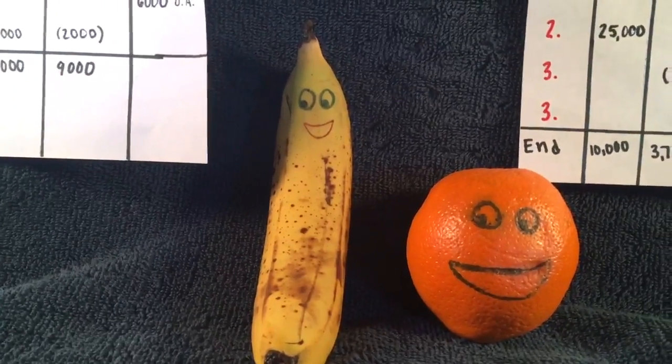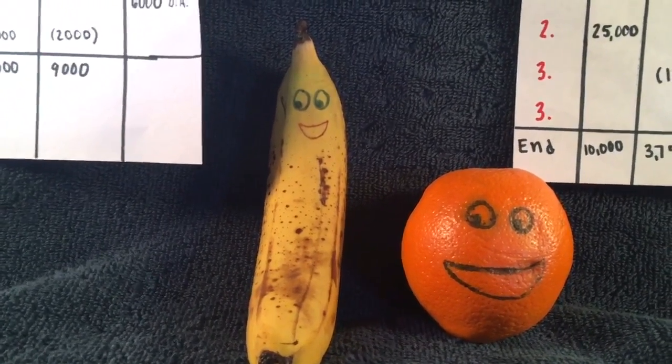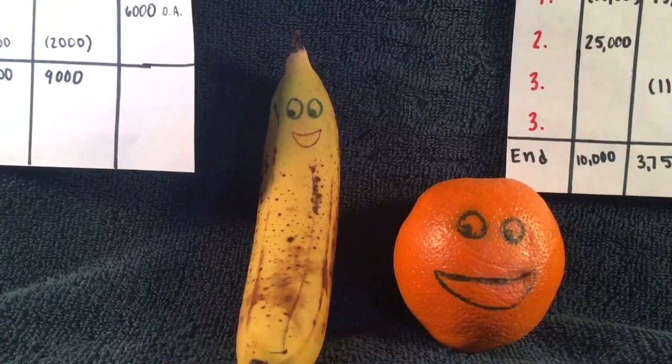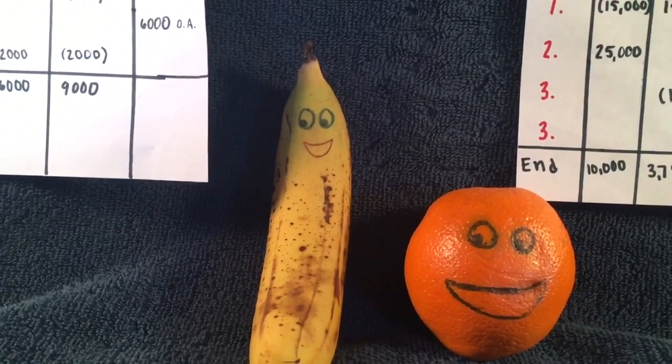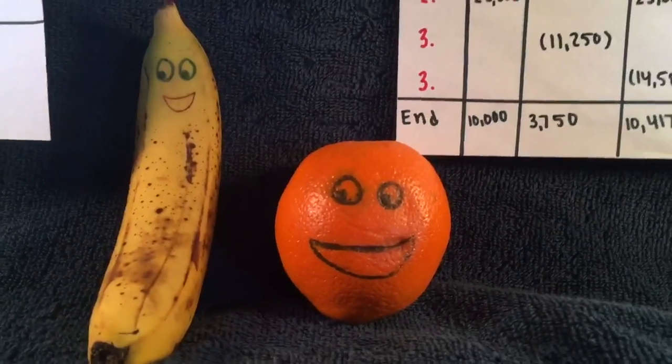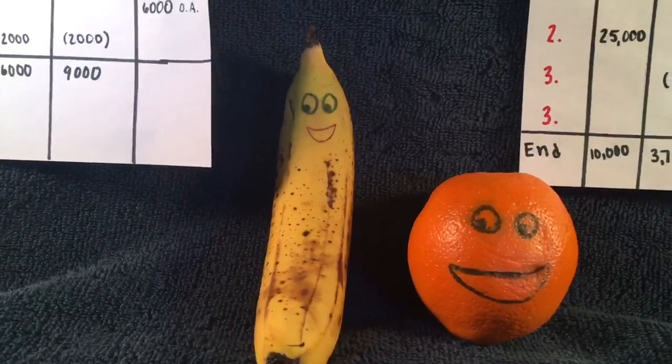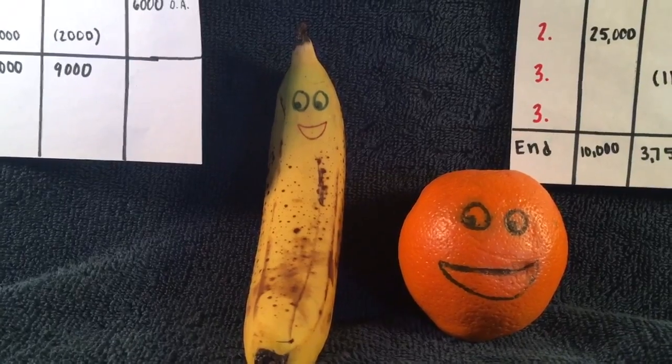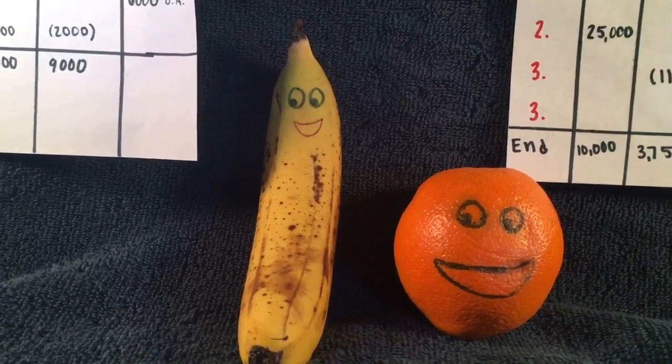Well, Oscar, the accrual method of accounting is when a company recognizes revenues and expenses in the period it is incurred or earned regardless of cash. What do you mean regardless of cash? By that I mean, you do not need cash to recognize if you have incurred an expense or earned revenue.